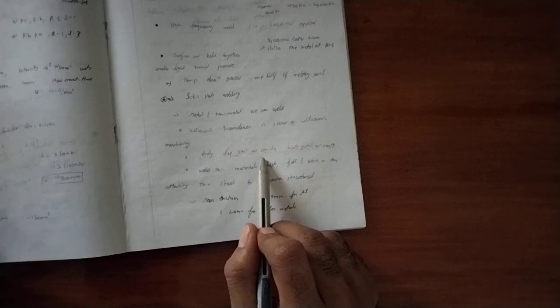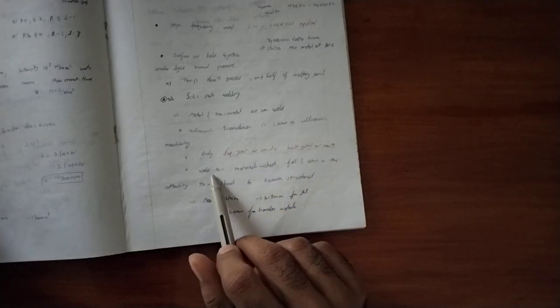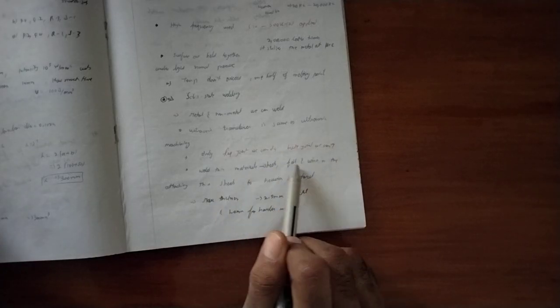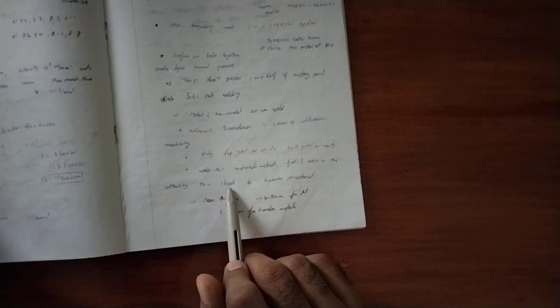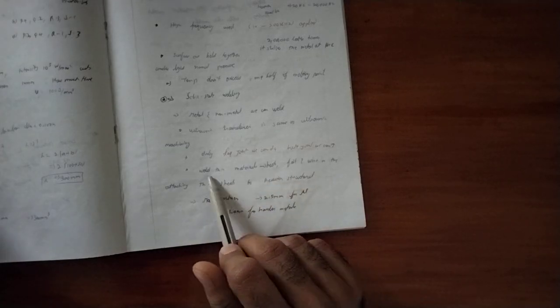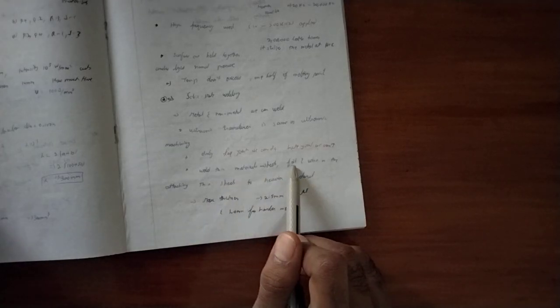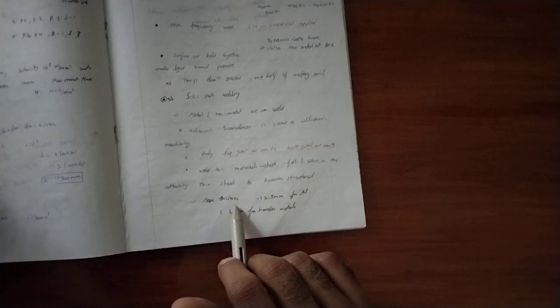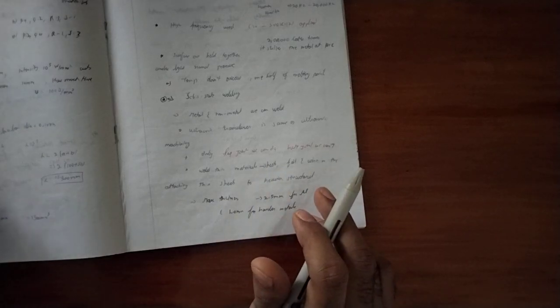Only lap joints we can do. Weld thin material sheets and foils, and wire, attaching thin sheets to heavier sections. Max thickness is 2.5 mm for aluminum.